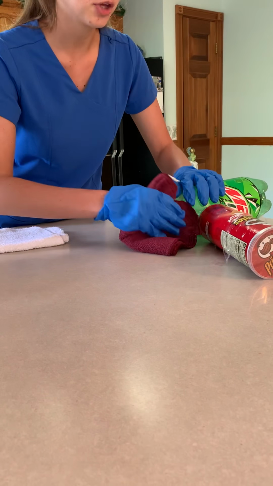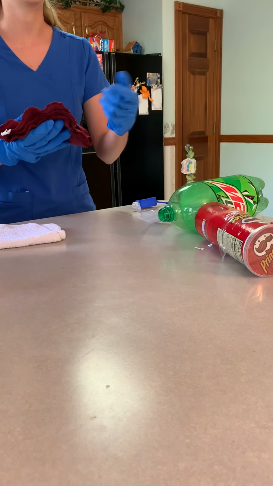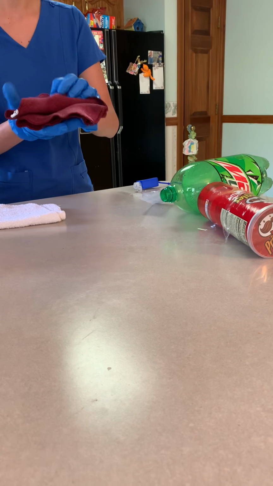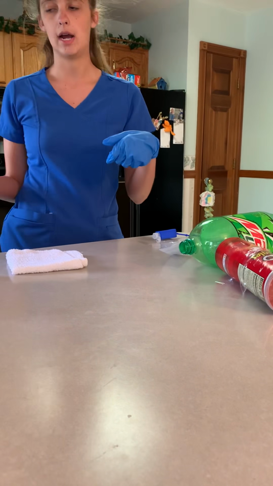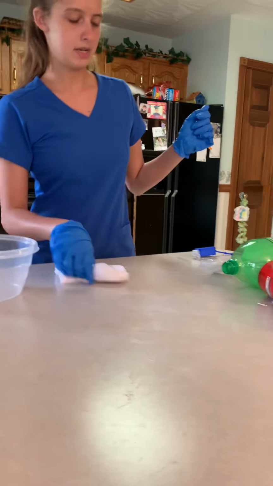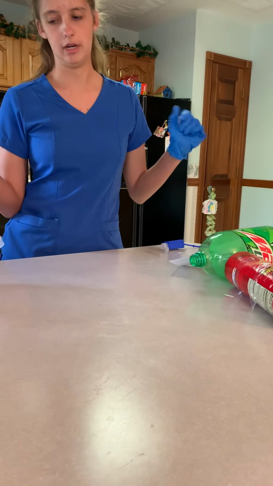We're going to go around the shaft of the penis with a different part of our rag in a circular motion. Then we're going to go up and around the scrotum in a circular motion with a different part of the rag. Next, we would pat dry the patient if they needed it.